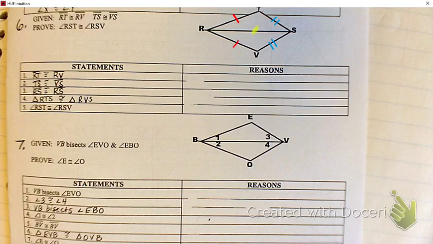Okay, Garrett, what do you think about the first one? RT is congruent to RV. Given. Logan, TS is congruent to VS. Given. Haley, RS is congruent to RS. Reflexive. And the two triangles are congruent. Lakin, why? Side, side, side. I just told you the reason. I'll put that for the last one.